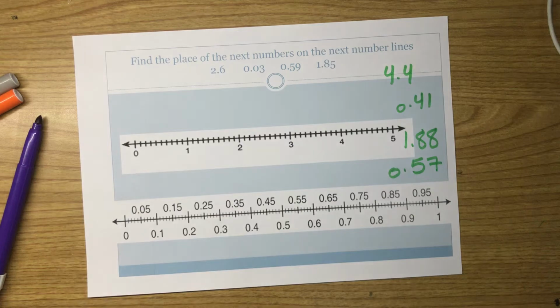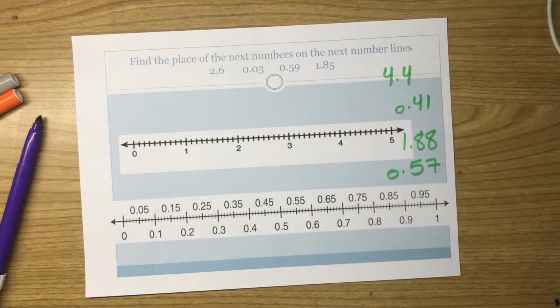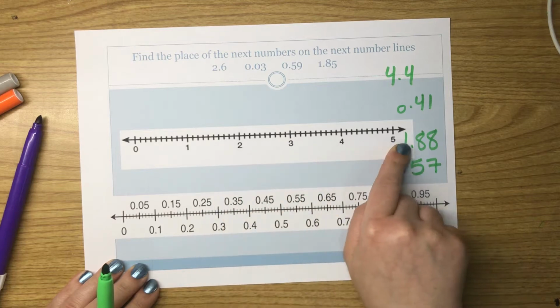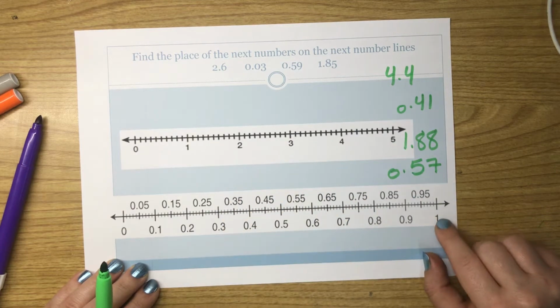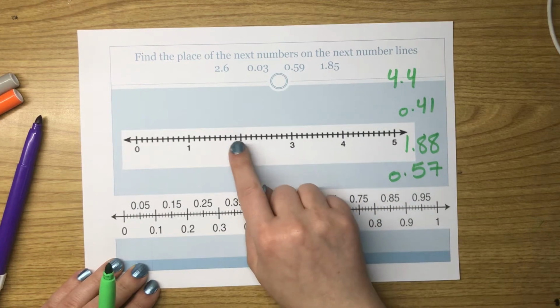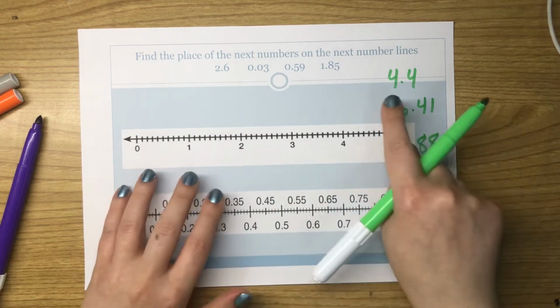0.57. Okay, let's start with this one. The suitable number line that I'm going to use definitely has the whole numbers, not this one, because the top number here is only one whole. I'm going to use this number line.